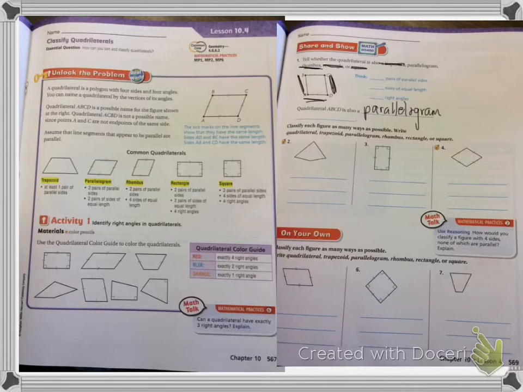All right, and then I'm going to look at the rhombus. Okay, so I'm done with parallelogram. I'm going to cross that off since I've already written it down. My next one I'm going to look at is the rhombus. The rhombus requirements are 2 pairs of parallel sides. So we've already addressed that with parallelogram. Yes, there are 2 pairs of parallel sides. And it also has to have 4 sides of equal length.